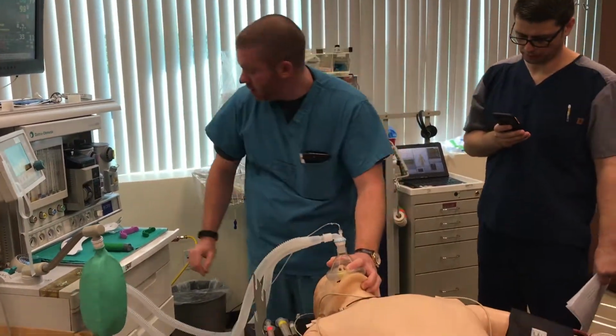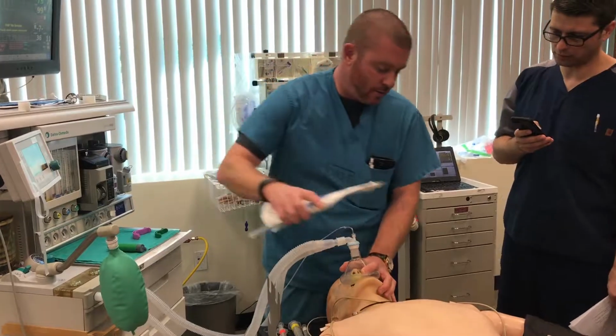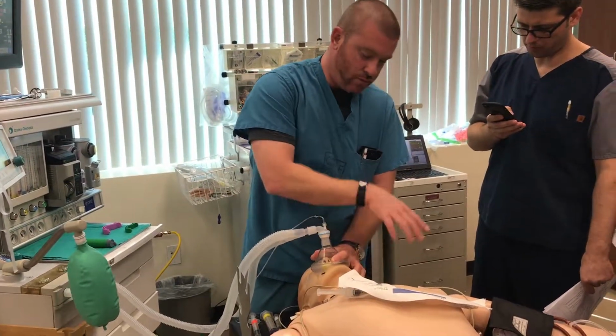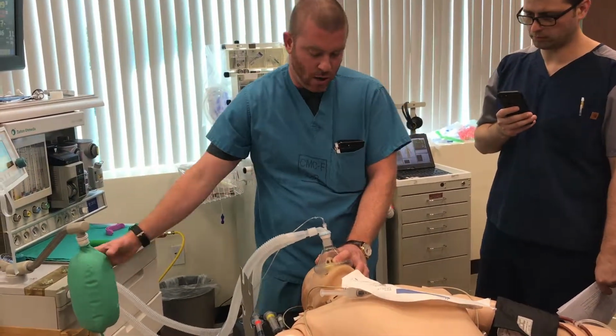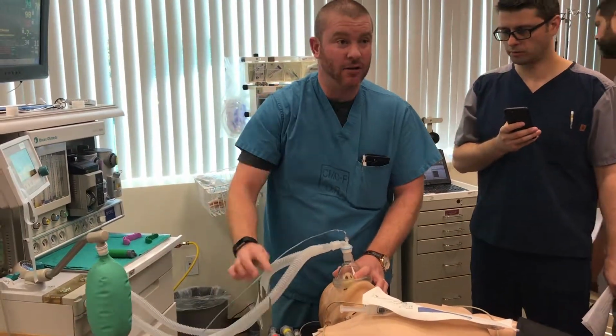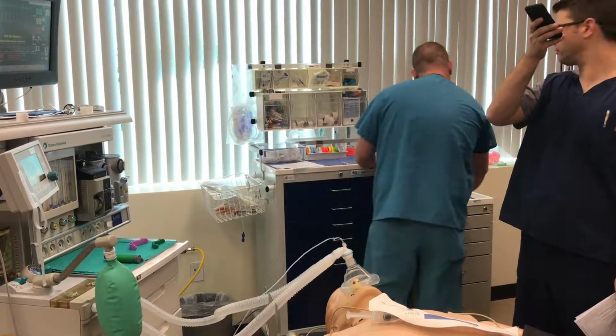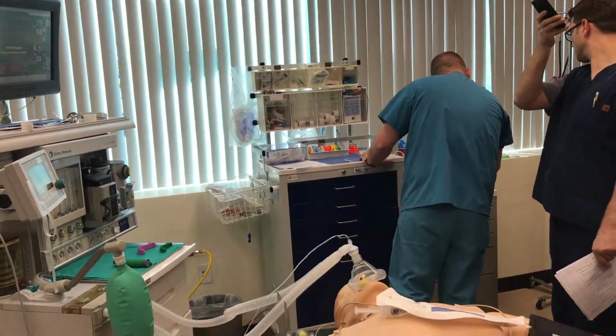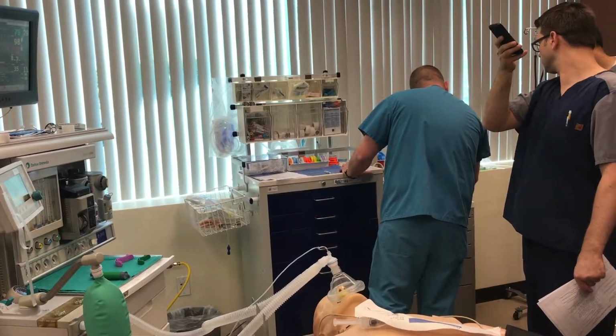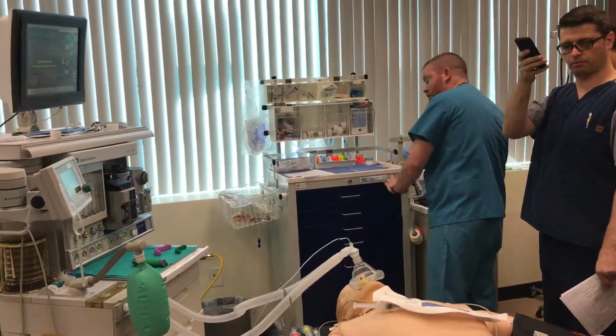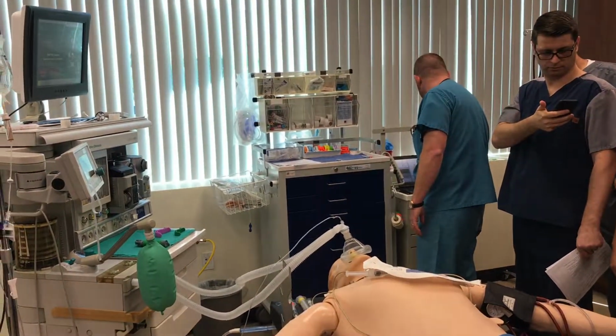Good. Notice my laryngoscope, my ET tube is right here, waiting for fasciculation. So I would be ventilating him, right, as I'm waiting for fasciculation. Here's what your fasciculations will look like. He's now fasciculating.